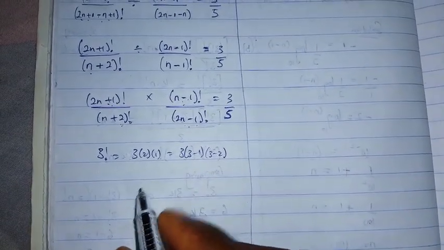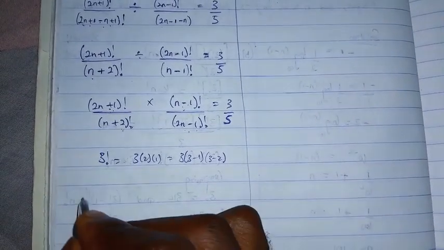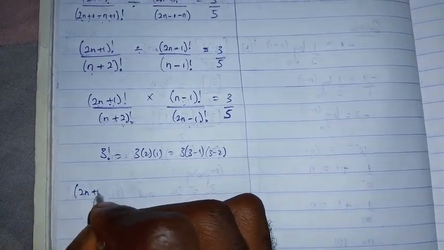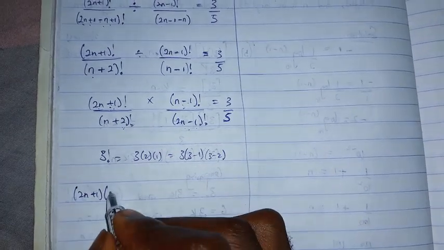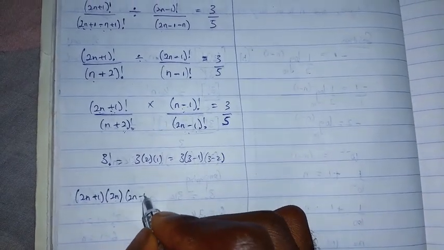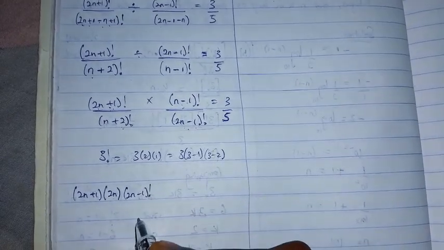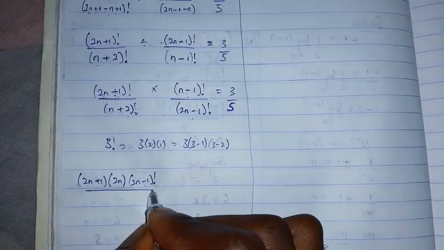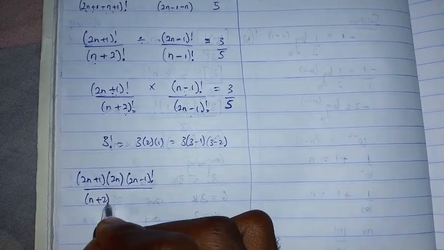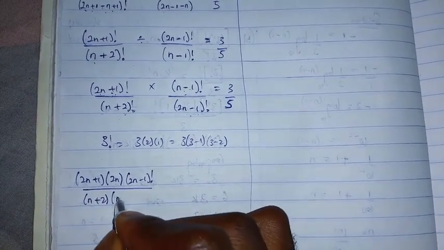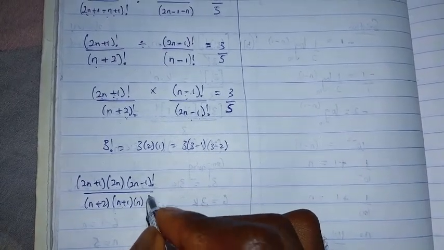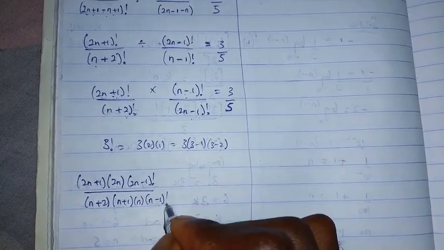So what does it now become? This is the same thing as (2n+1) times, minus 1 becomes 2n, this minus 1 becomes (2n-1) factorial. So let's stop there. All over, the same thing happens here: (n+2) times, minus 1 becomes (n+1), minus 1 becomes n, minus 1 becomes (n-1) factorial.